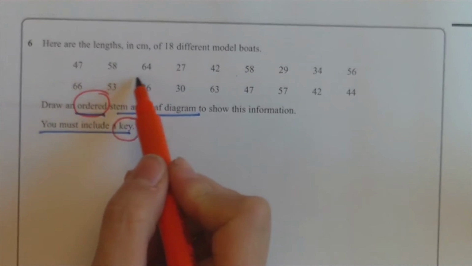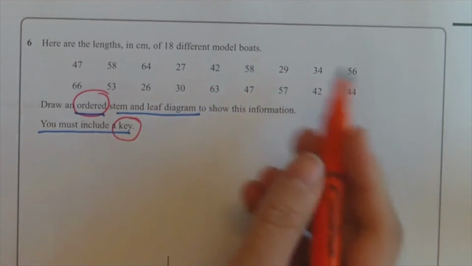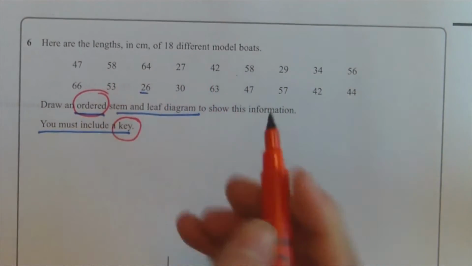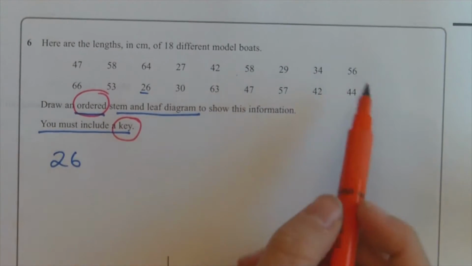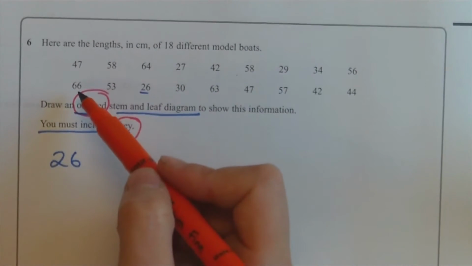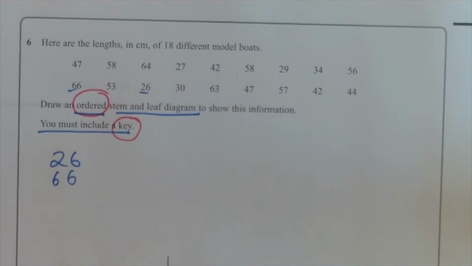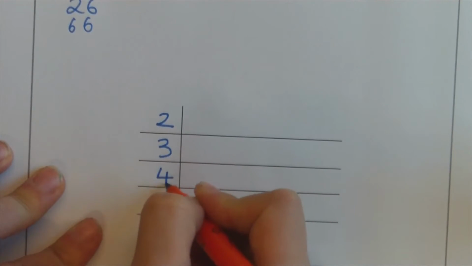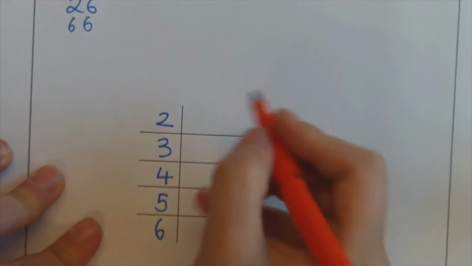So what's my smallest number? Looks like it is 26, and my biggest number looks like it's 66. In my stem and leaf diagram, which I've already helpfully put down for us here, I'm going to start and go up in tens. So 20, 30, 40, 50, 60. 26 was my smallest.